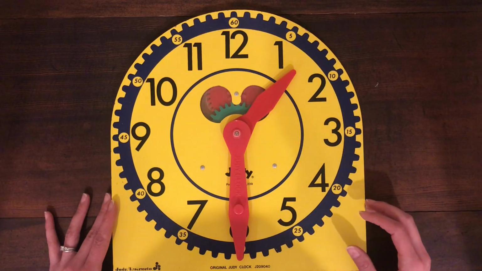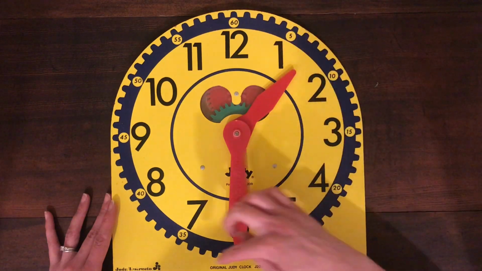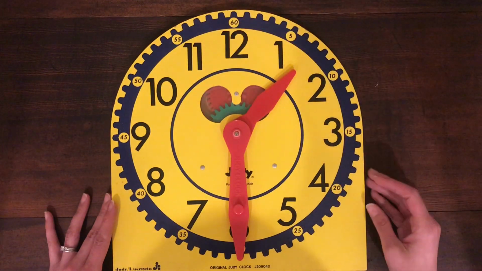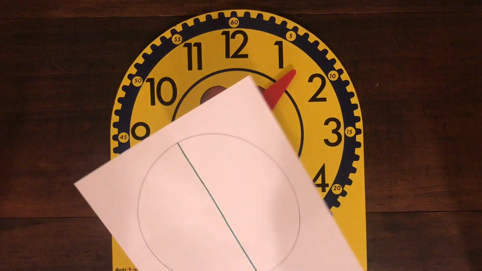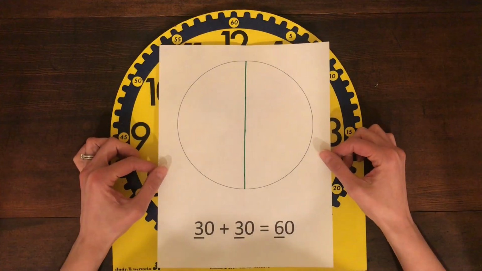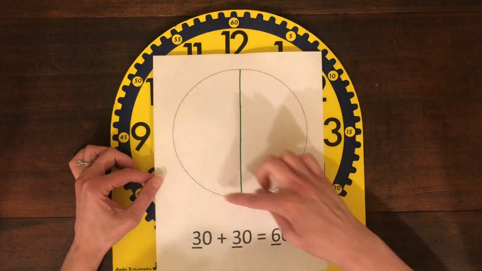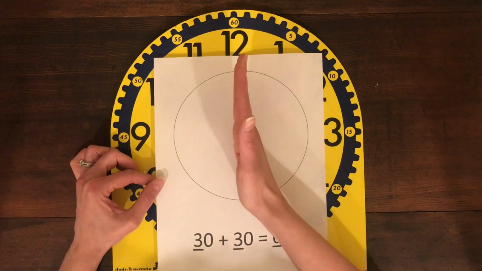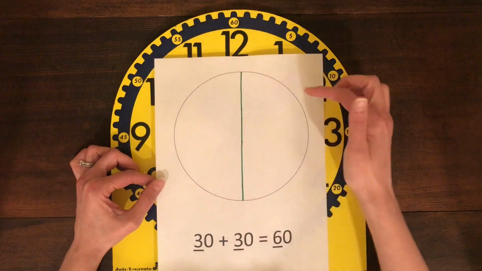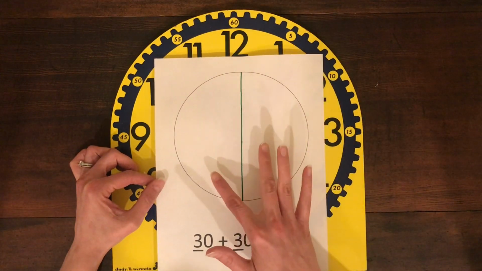To figure out the time, we need to know that there are 60 minutes in 1 hour. So half of 60 is 30. This picture might help you understand that. This is the round clock face. If you divide it into 2 parts, we have 2 halves.